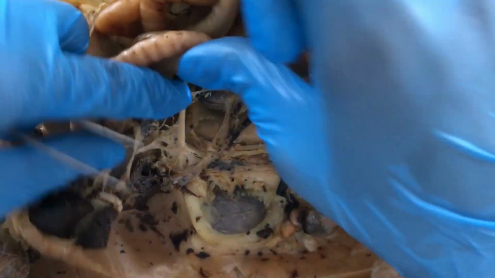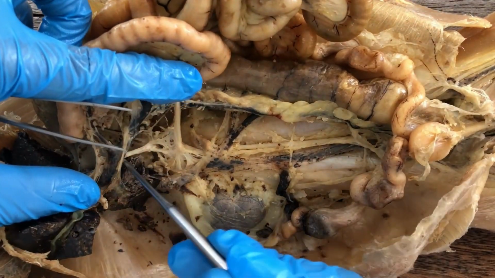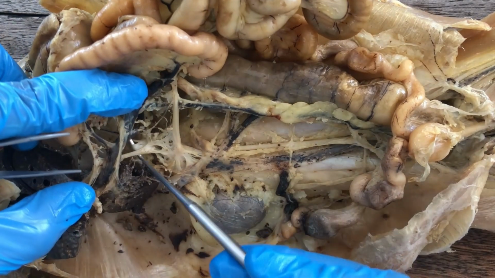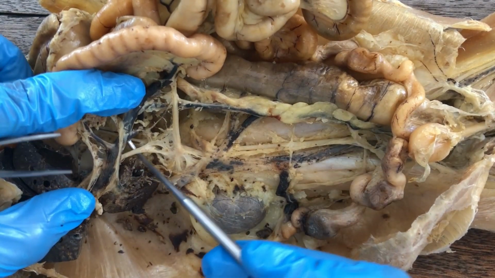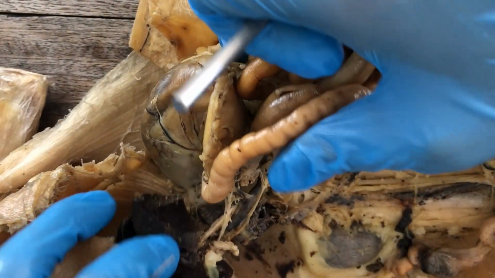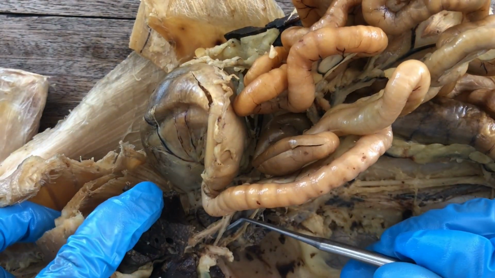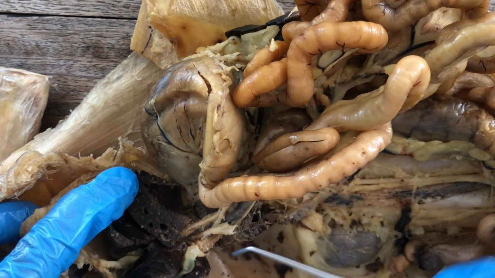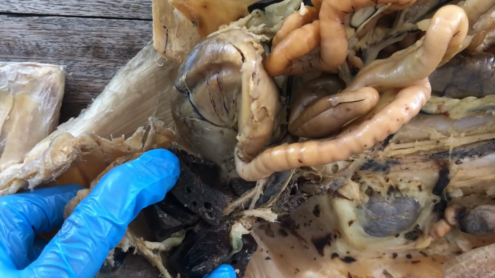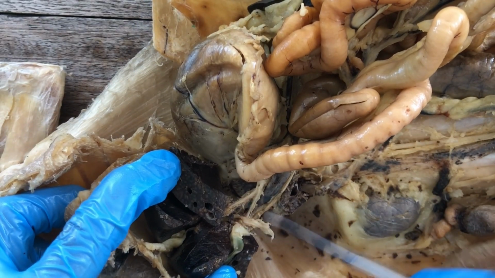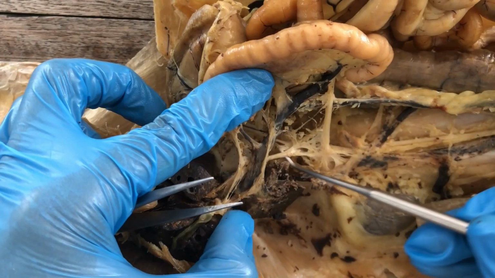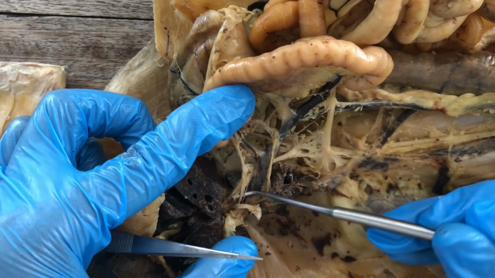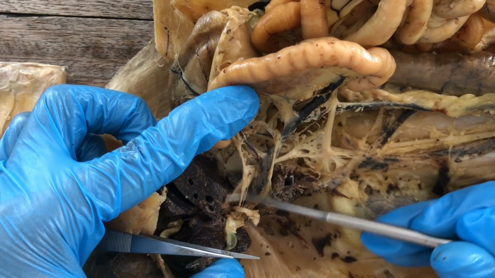It's three-dimensional, so you have to use your spatial cognitive function to imagine it. That's the hepatic artery, and then it will split. We have already removed the common bile duct, so you should do that as well, to expose the blood vessels. One branch goes to the gallbladder. That would be the cystic artery.